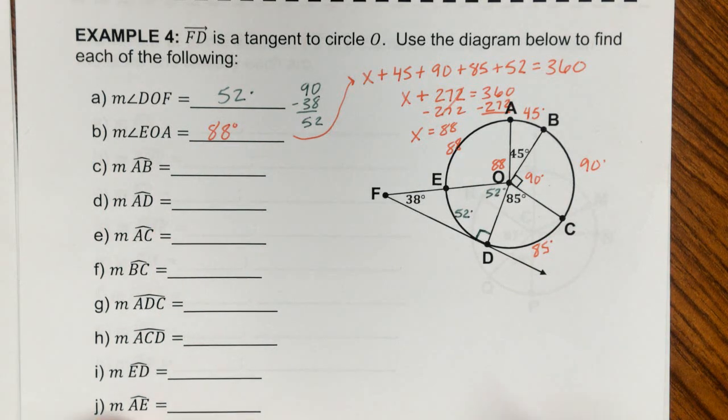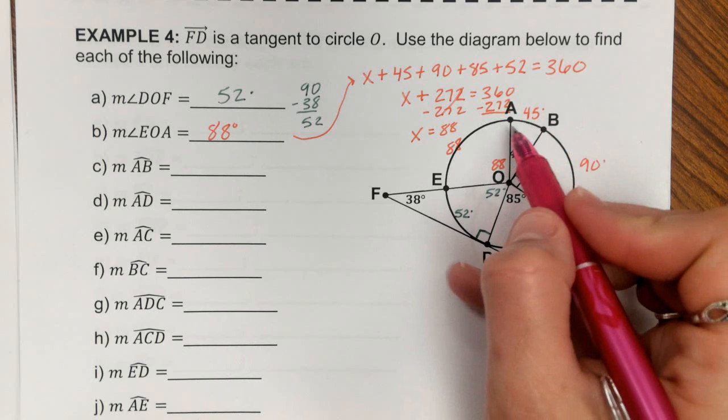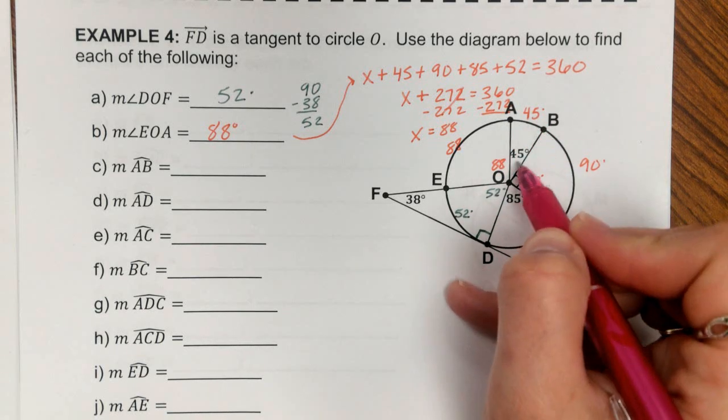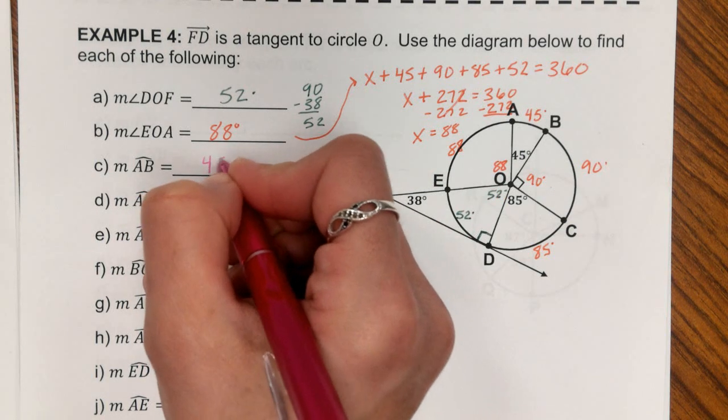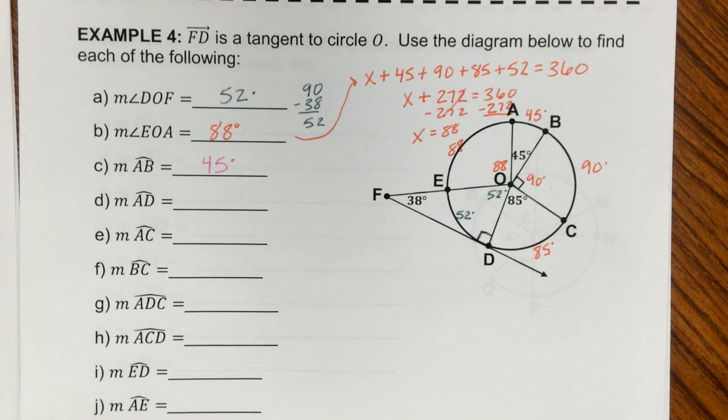Next, we want to find the measurement of arc AB. So we come over here to AB. Luckily, since we already labeled it with our central angle, we can just say 45 degrees, done. Now we're going to move on to arc AD.